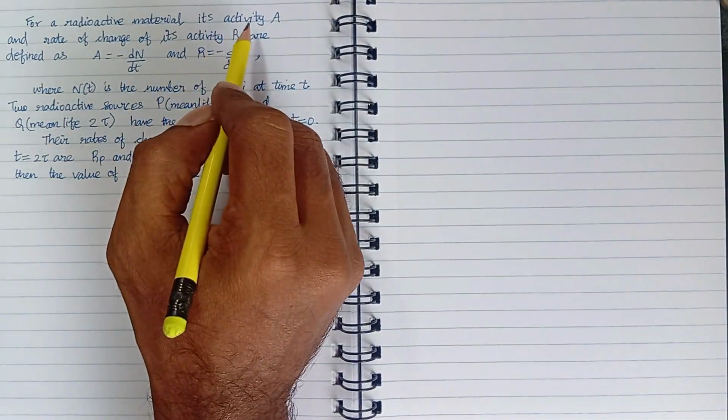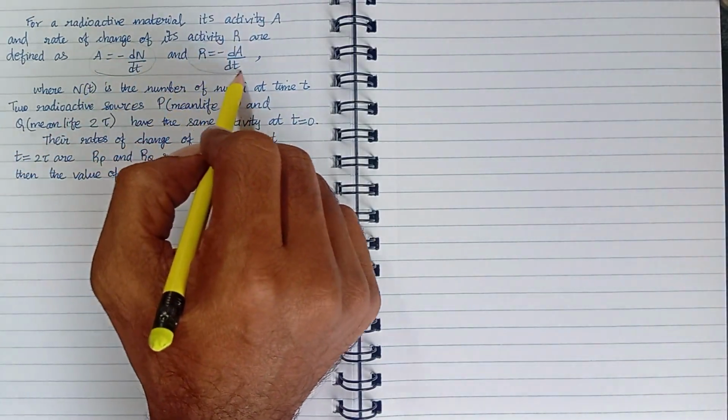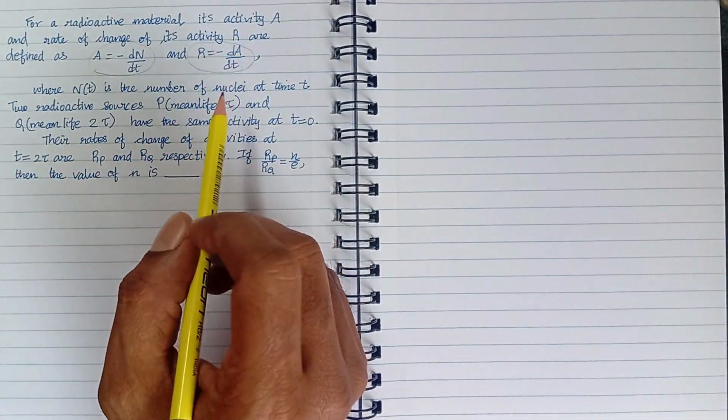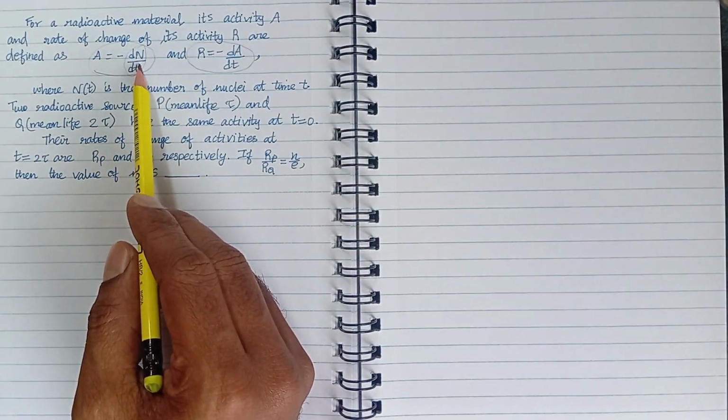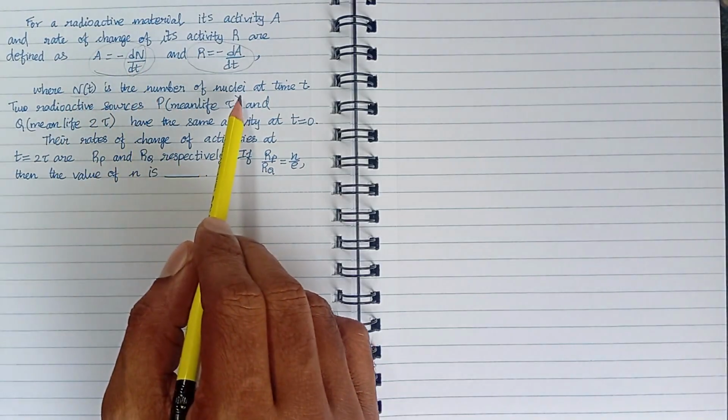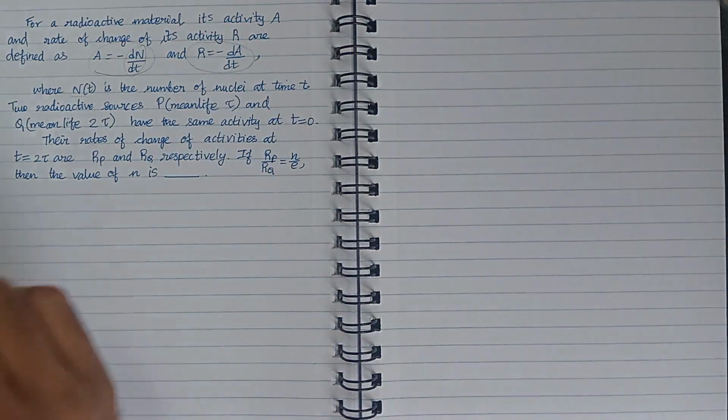Okay, so now let us take a look at what is given and what we need to find. It is defined that the activity A is minus dN by dt and the rate of change of activity is minus dA by dt. So what is this activity? dN by dt is the change in number of nuclei with respect to time, that is the first derivative of N of t. N of t is the number of nuclei at time t, right? Now why we have this negative sign here, that I will explain towards the conclusion of this video. For now let us take the definition as it is.